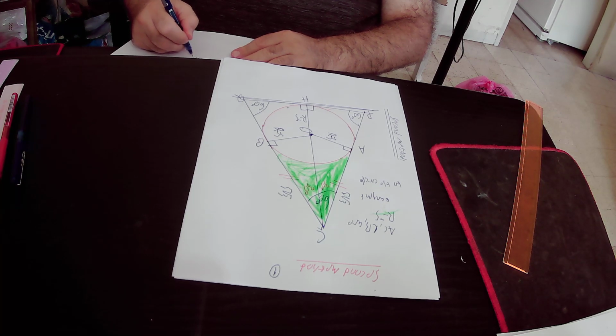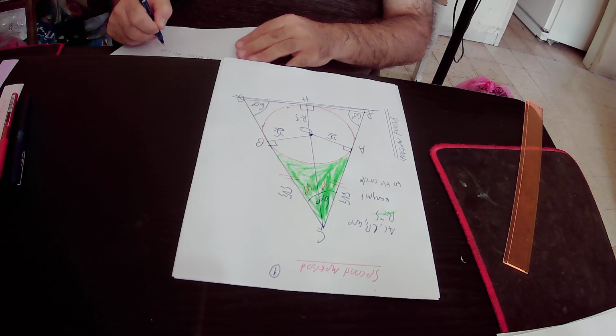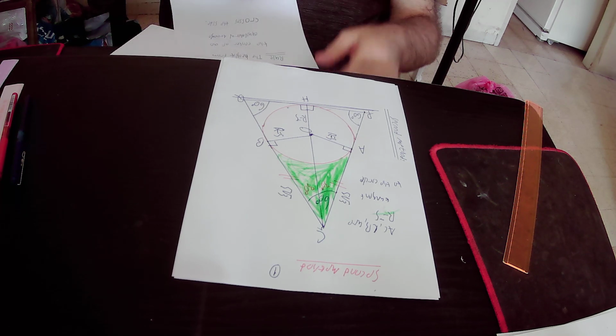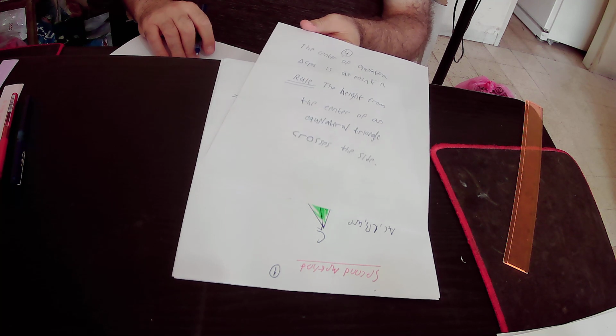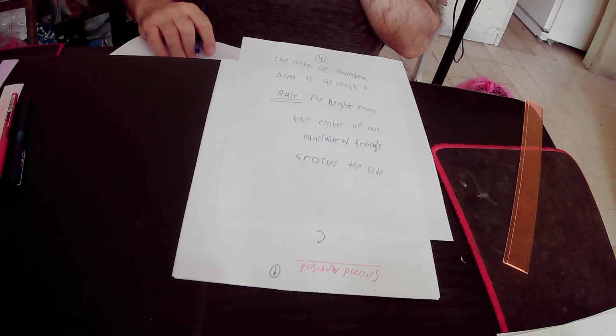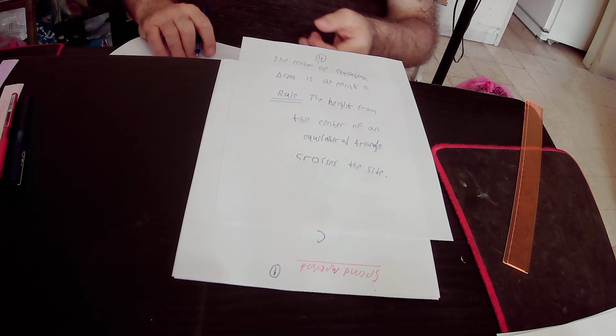Crosses the side. Okay, again, the rule states that the height from the center of an equilateral triangle crosses the side.